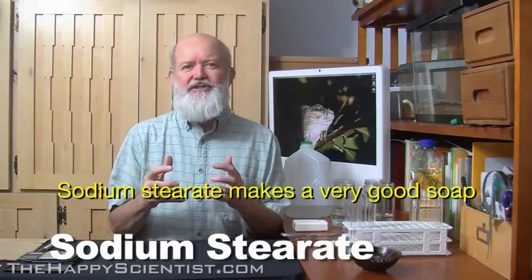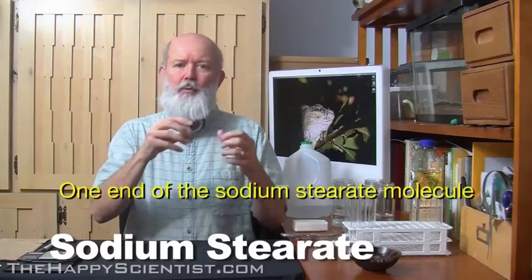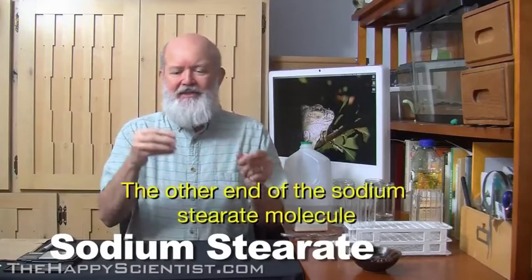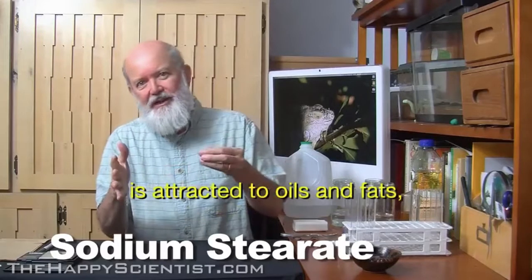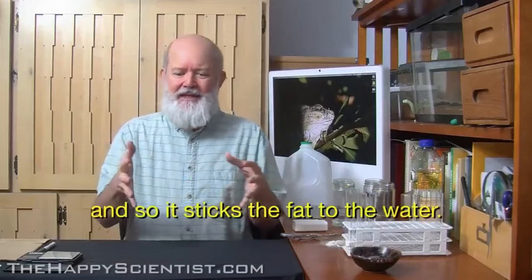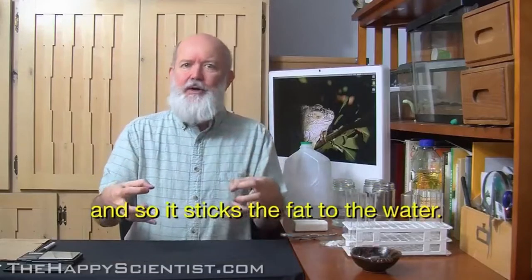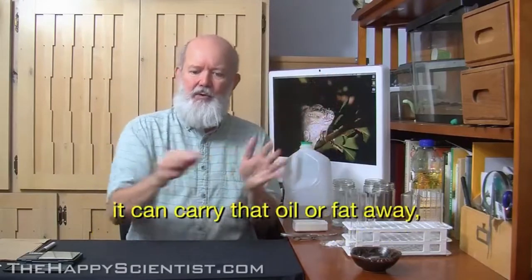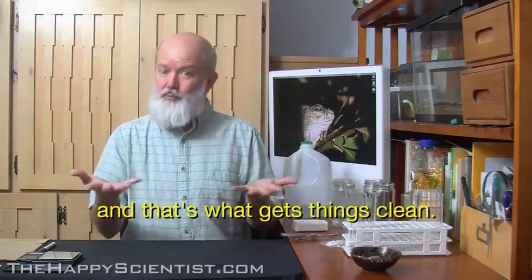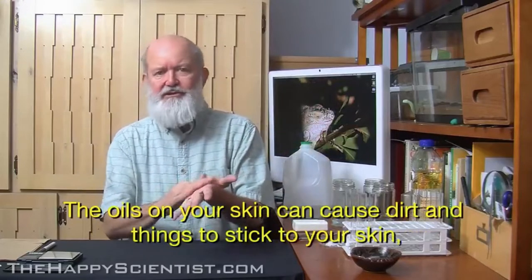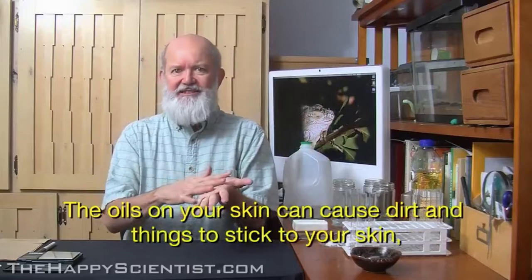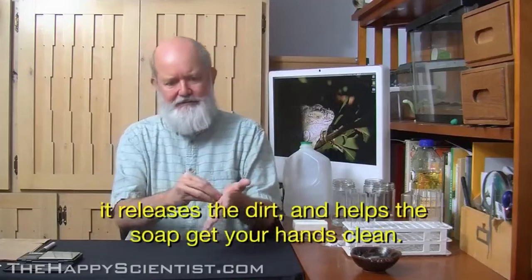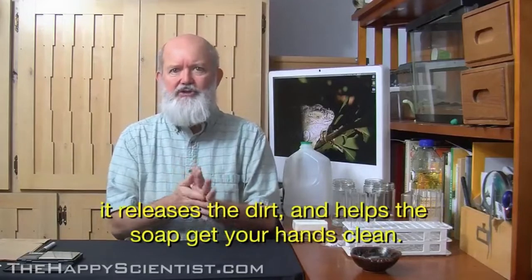Sodium stearate makes a very good soap because it's a big molecule. One end of the sodium stearate molecule is attracted to water molecules. The other end is attracted to oils and fats. And so it sticks the fat to the water. Because that water molecule is also attracted to other water molecules, it can carry that oil or fat away, and that's what gets things clean. The oils on your skin can cause dirt and things to stick to your skin, and by attaching to those oils and pulling them away, it releases the dirt and helps the soap get your hands clean.